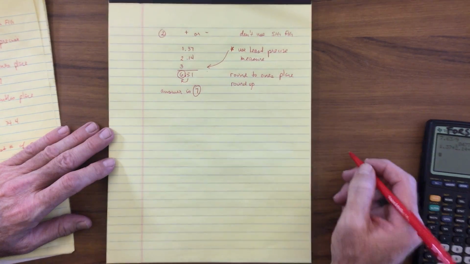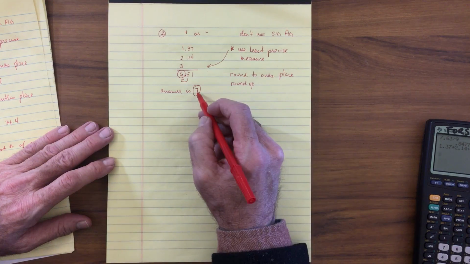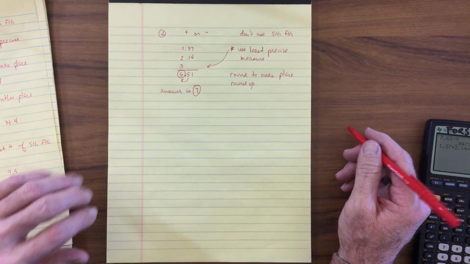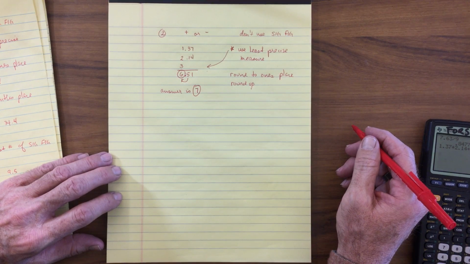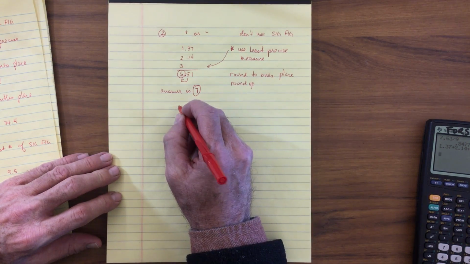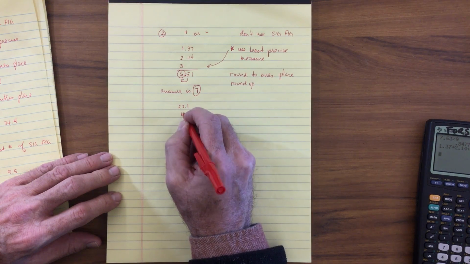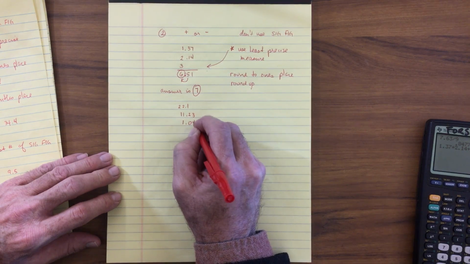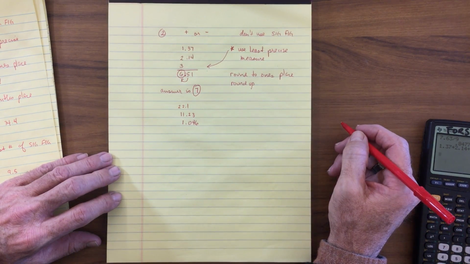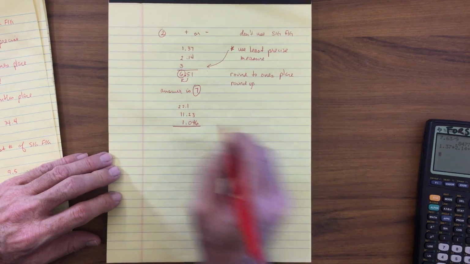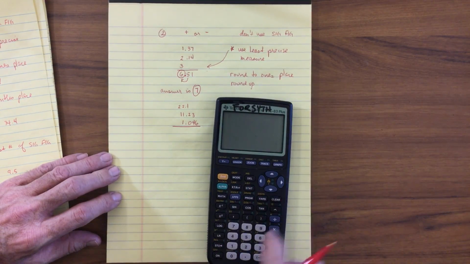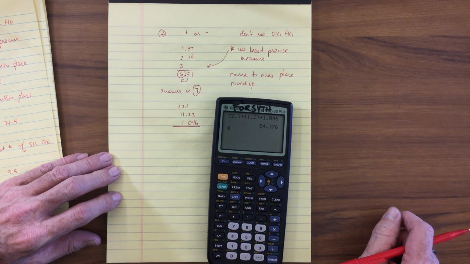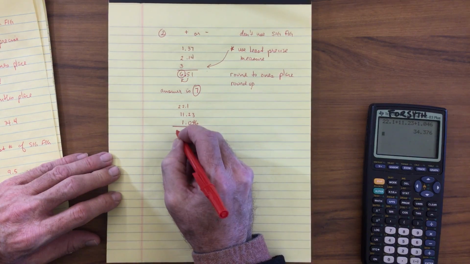That's my answer. I can't get any more precise than the ones place. Let's do another one. Let's say we have 22.1, 11.23, and 1.046. Okay, we need our calculators for this, so let's clear this out. 22.1 plus 11.23 plus 1.046. My answer comes out to be 34.376.